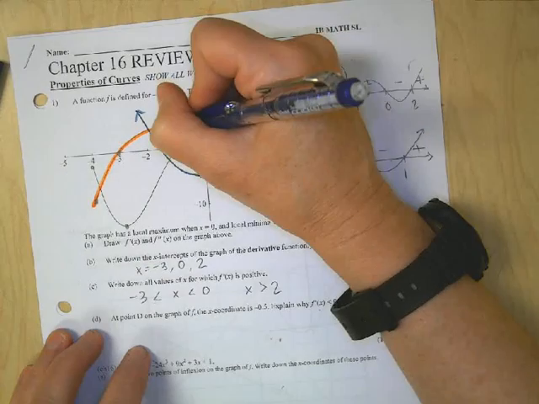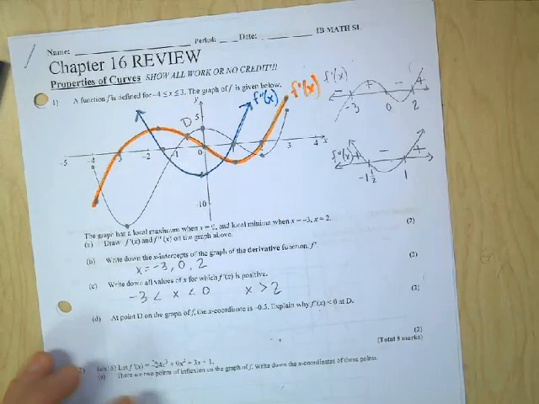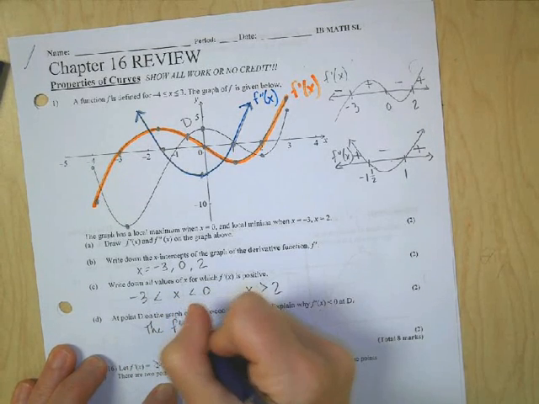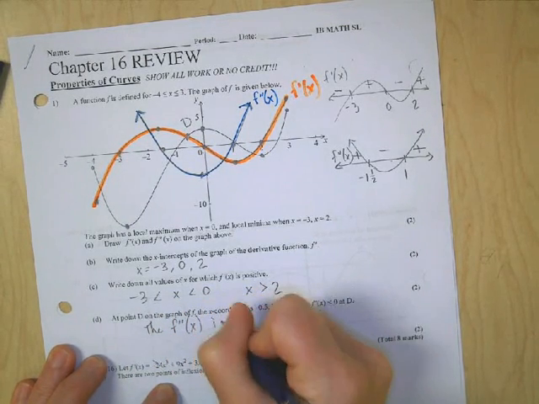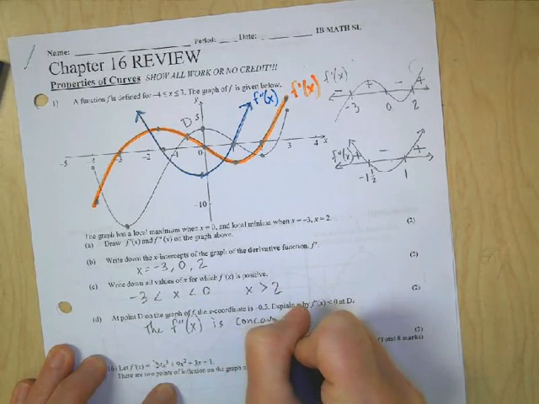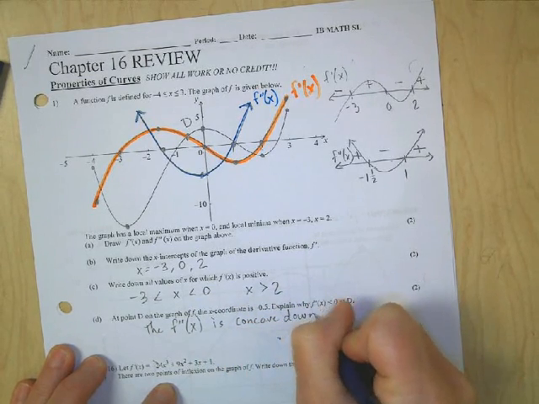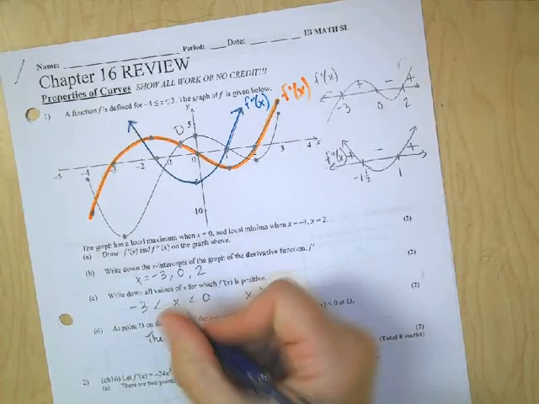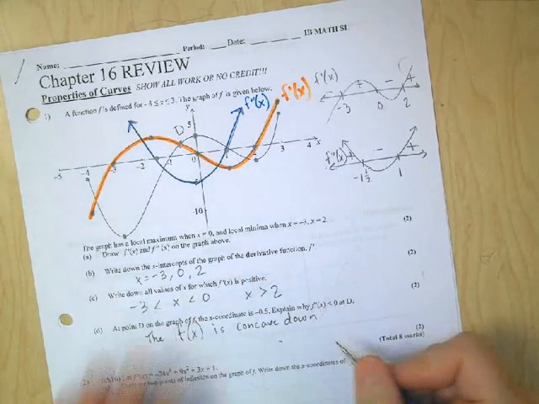Because it's concave down. Oh, actually, I should say the original function is concave down. Sorry, f of x is concave down.